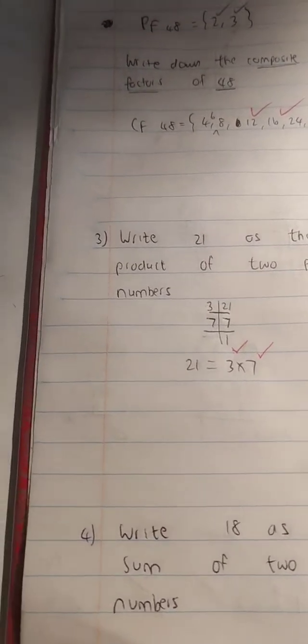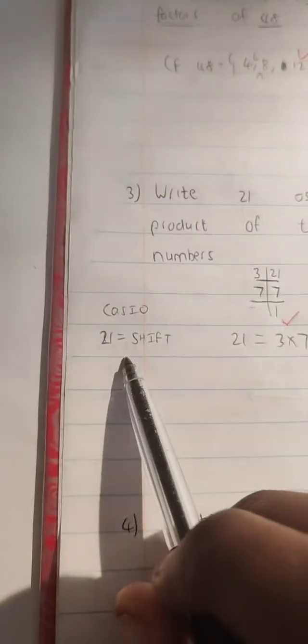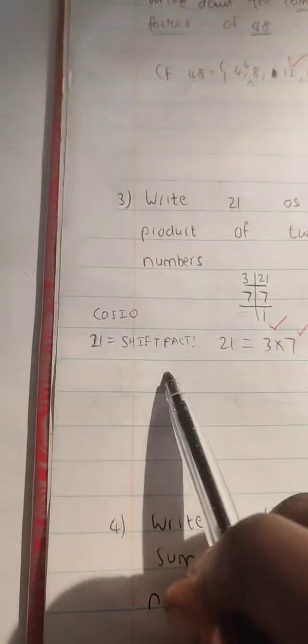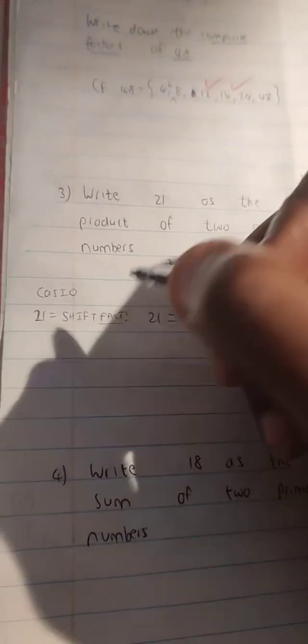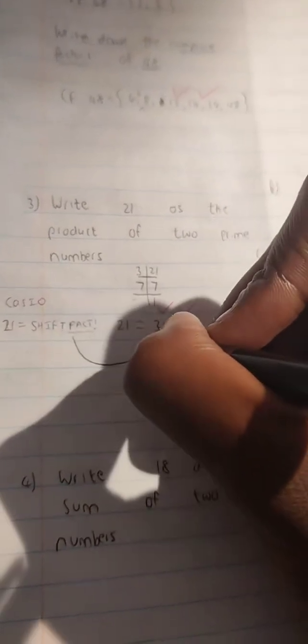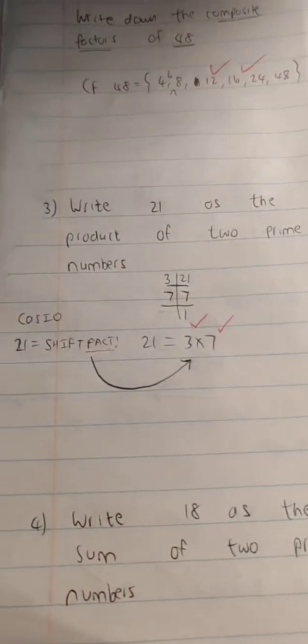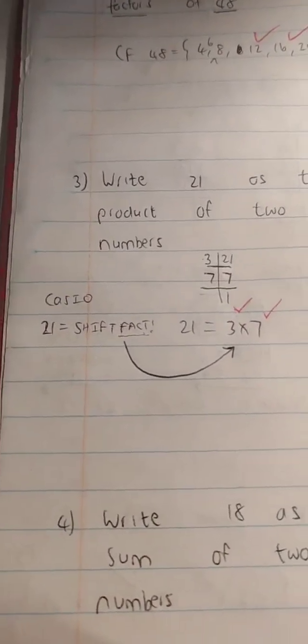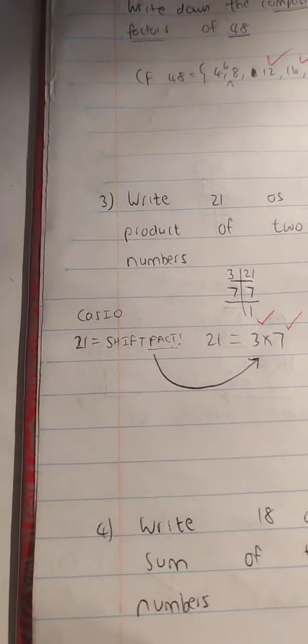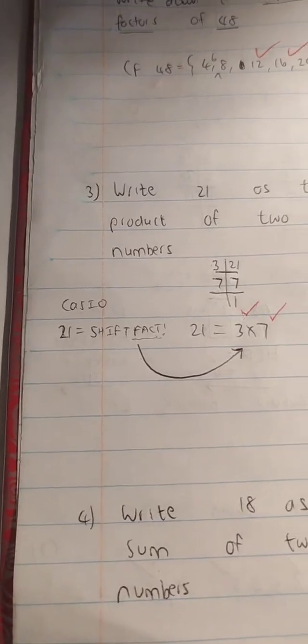Nowadays, when you have a Casio calculator, it's easy to just press 21, equals, then press shift, and from that shift you select the button that has a yellow fact, and you will get exactly your product of prime factors for that specific number, without necessarily having to use the ladder method.